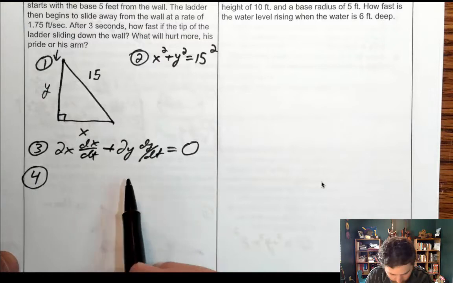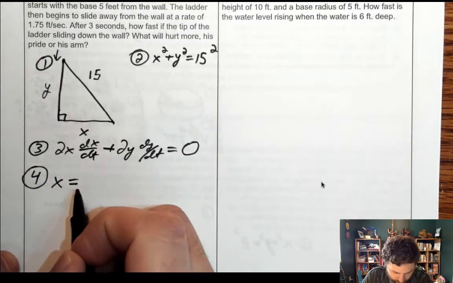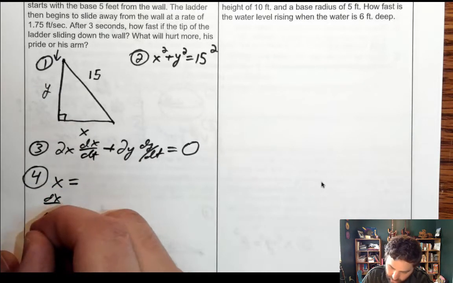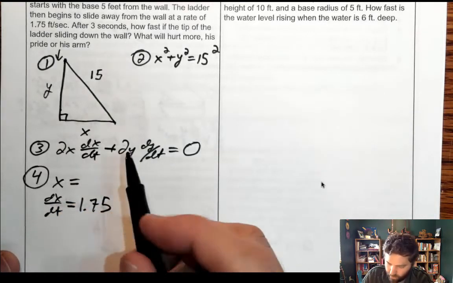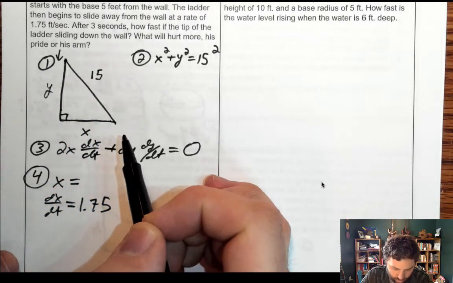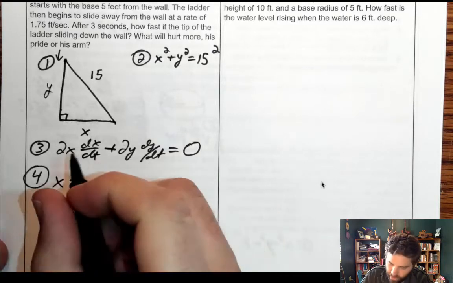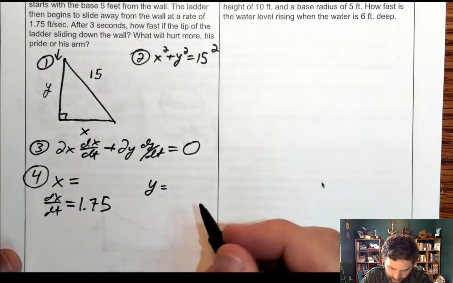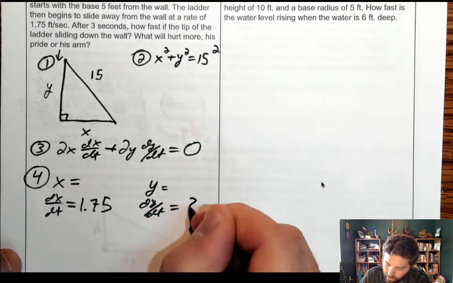So anyway, step 4, write everything down that you know. x equals 10.25. Oh, wait. Well, hold on. We know dx/dt. dx/dt is 1.75 feet per second. x, this distance, we don't know, but we can figure it out. And I'll show you how in a second. y, we don't know. And dy/dt is what we want to know, right? dy/dt ultimately is what we want.